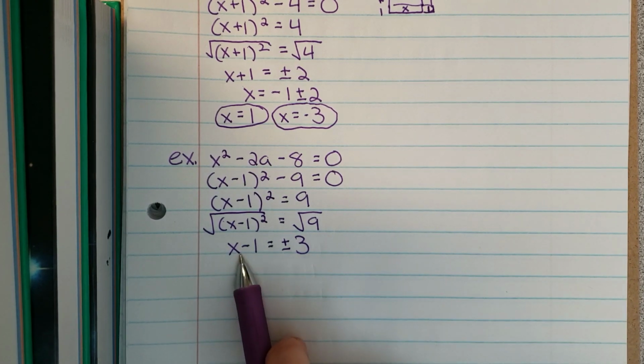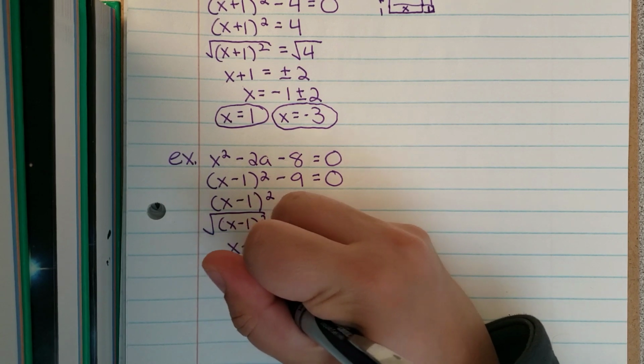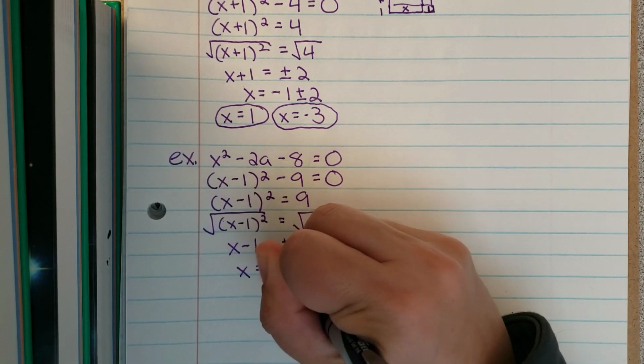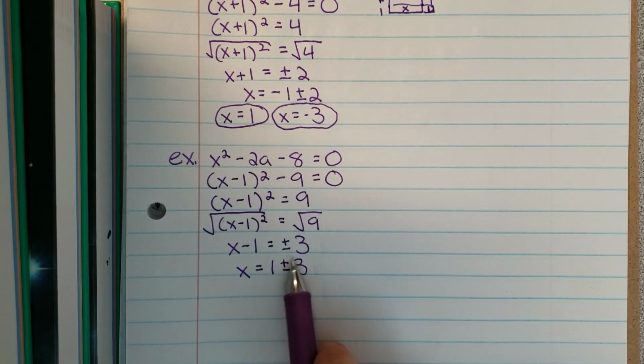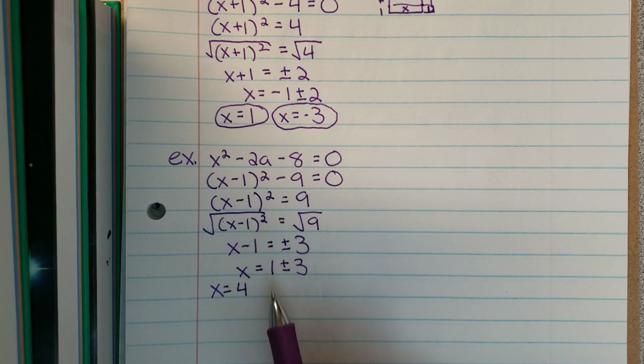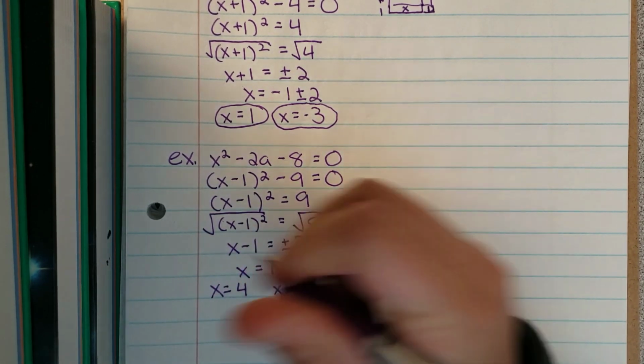Then finally, we want to get that 1 to the other side, so we undo subtraction with addition. We do x equals 1 plus or minus 3. So 1 plus 3 is 4, and 1 minus 3 is negative 2. And we're good to go there.